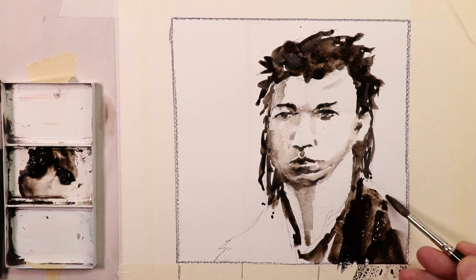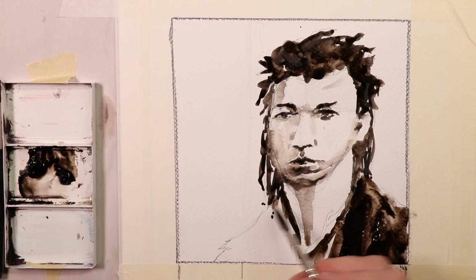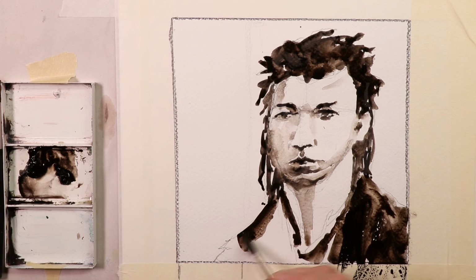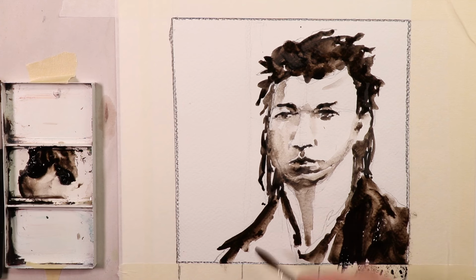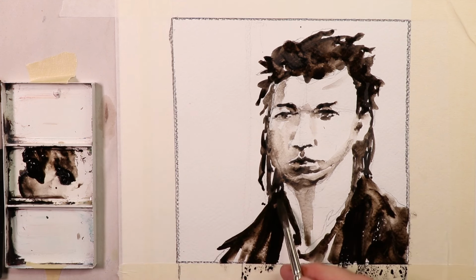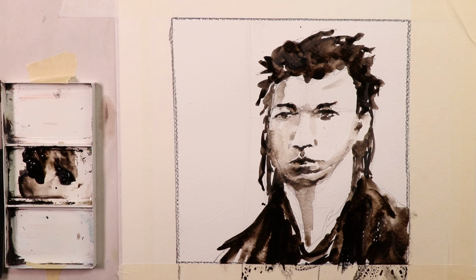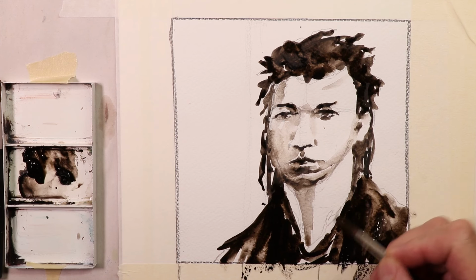And over here, a little more of the darks. He's got the leather jacket on, so that's pretty dark. And got that there, so that's the t-shirt. And there's a little shadow there.